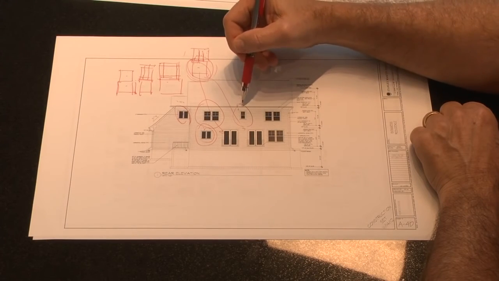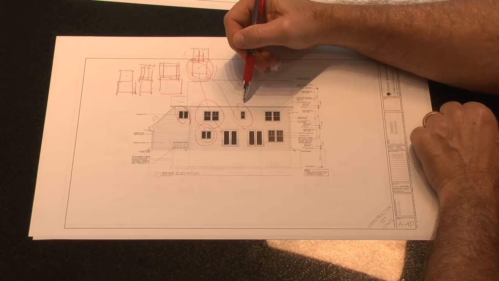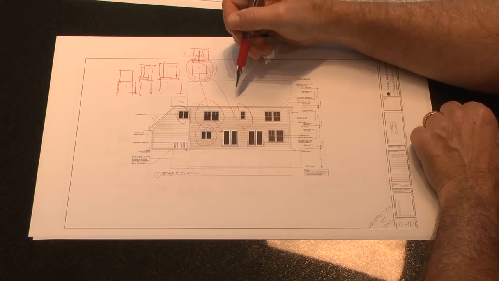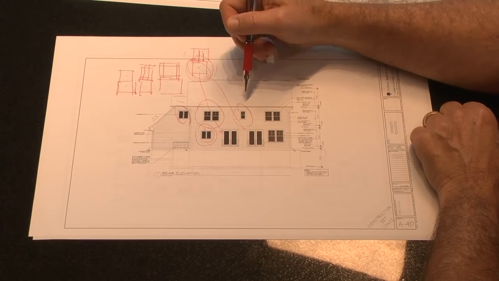Here again you can see, remember I said in laundry rooms and in master bathrooms, typically the windows are a little bit different size. Here this is called a 2040 double hung, 2 feet wide by 4 feet tall.